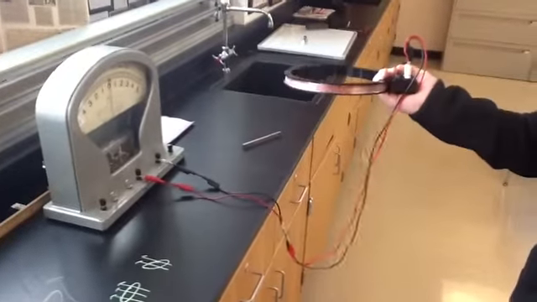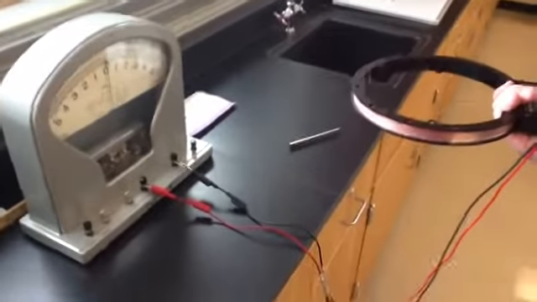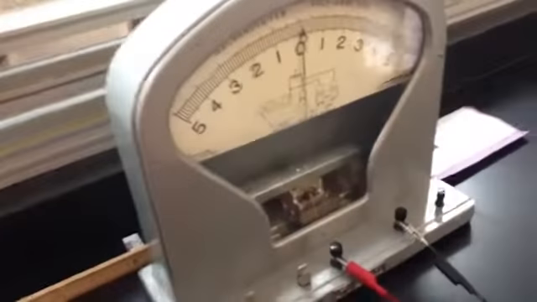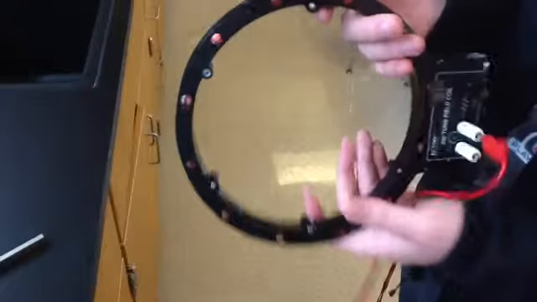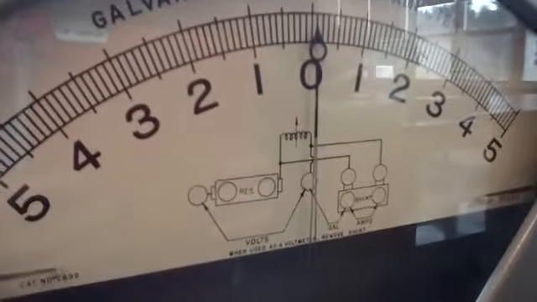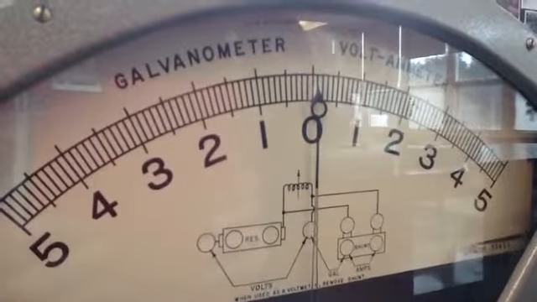In our demonstration, we'll show that the magnetic field lines of Earth, which are all around us, can change and create a current with this giant wire coil and this massive galvanometer. As we move the coil, a current from the magnetic field lines is detected over here, and the galvanometer detects that as shown. This little contraption detects the Earth's magnetic field.